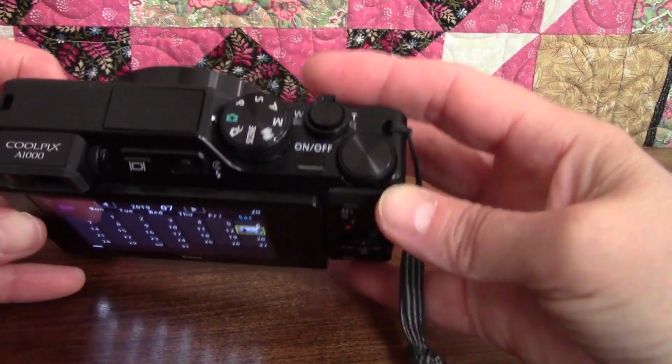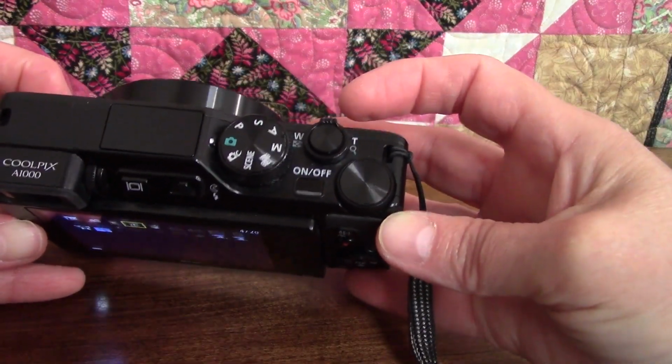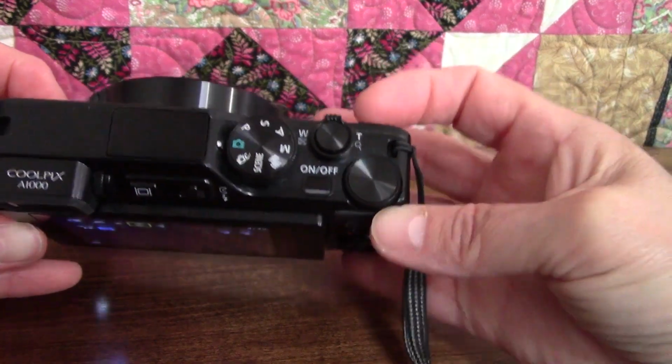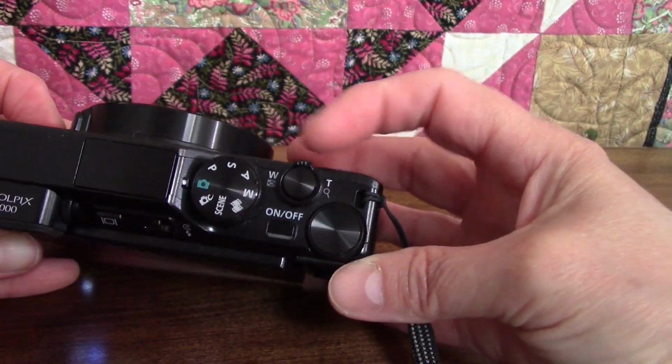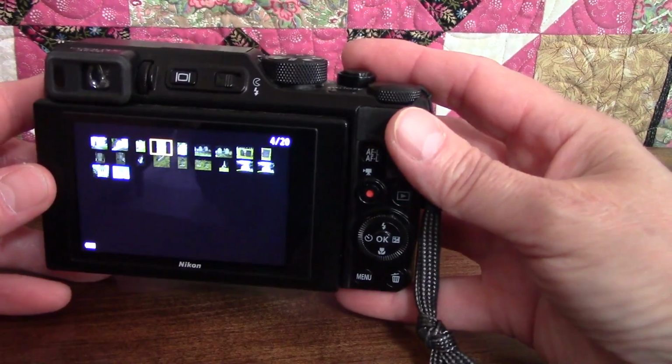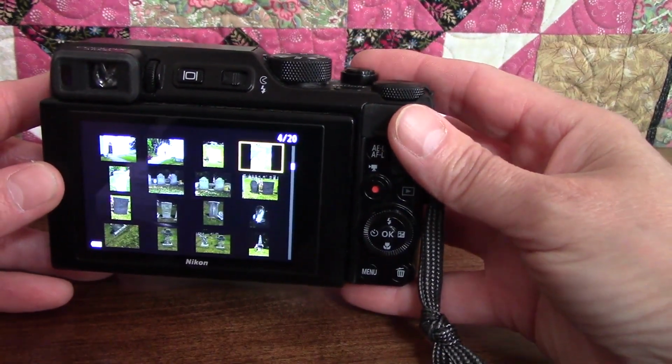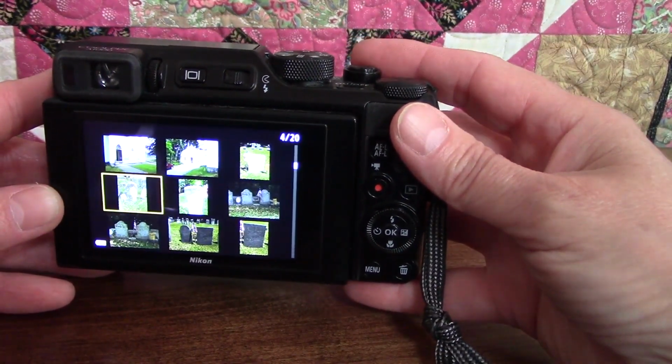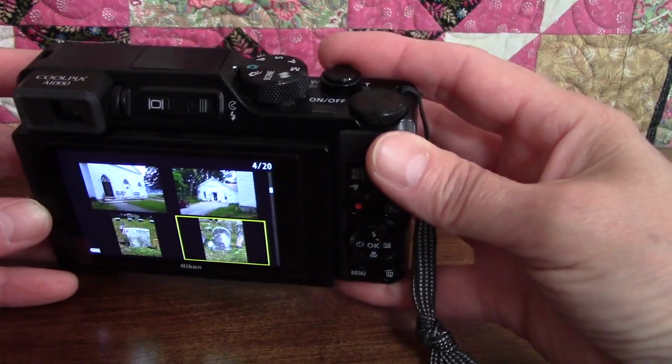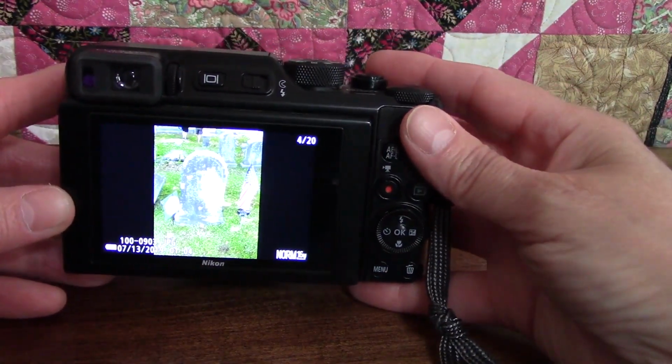Okay, so to get back to the thumbnails, you go the other direction with the zoom control towards the T. Just pull it towards the T. So now we're back on the tinies. One more time the 16, again for 9, again for 4, and now we're back to full screen again.